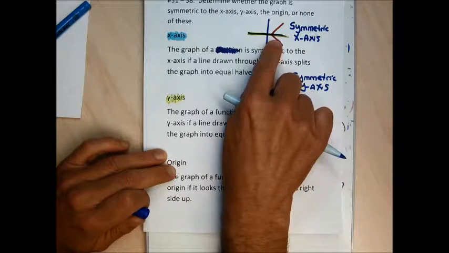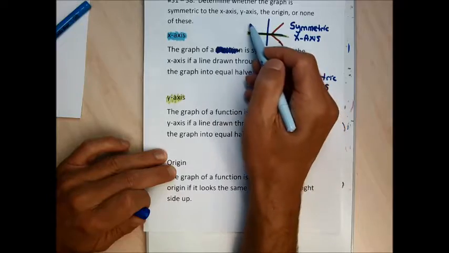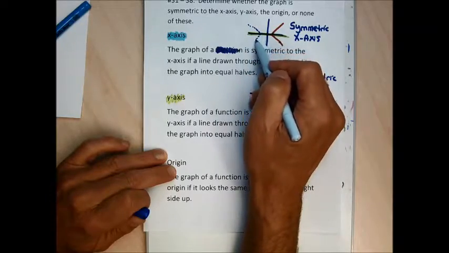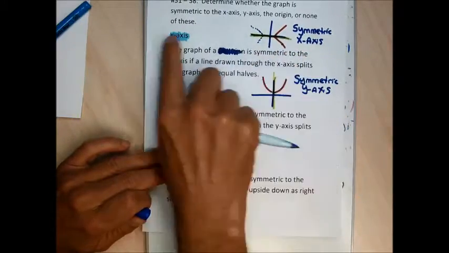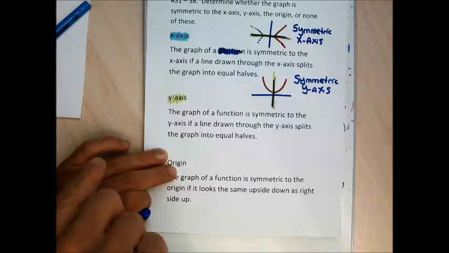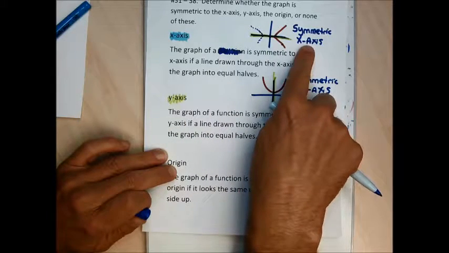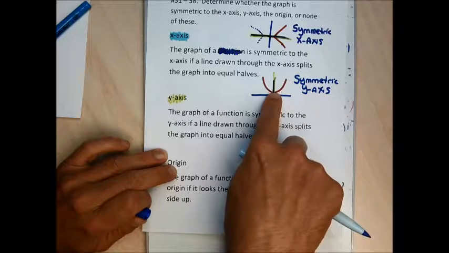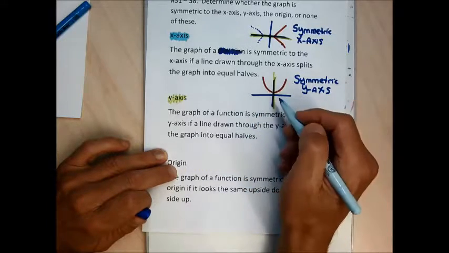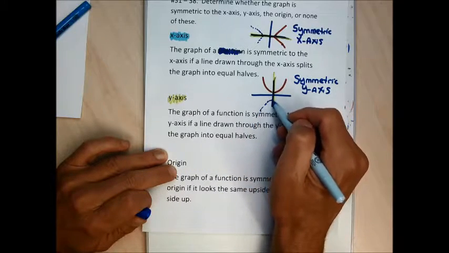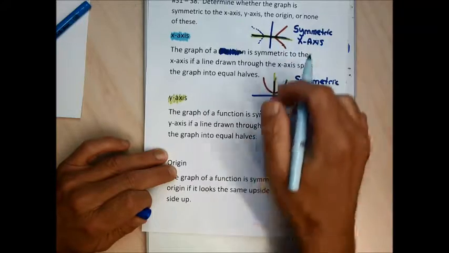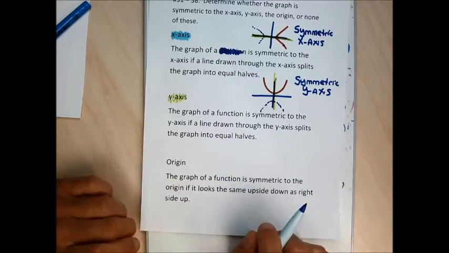For this graph to be symmetric to the y-axis, there'd have to be another part over here on the opposite side of the y-axis, so you'd have a mirrored image on the other side of the y-axis. So it's only symmetric to the x-axis. This graph right here is not symmetric to the x-axis, because to be symmetric to the x-axis, there would need to be a part down here that was its mirrored image over the x-axis, for what that's worth.